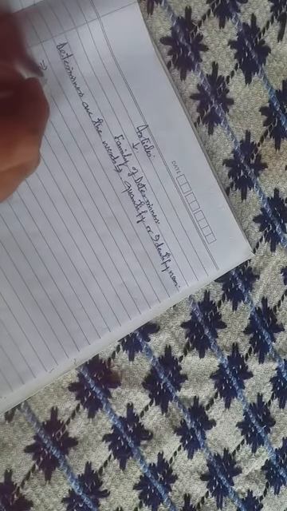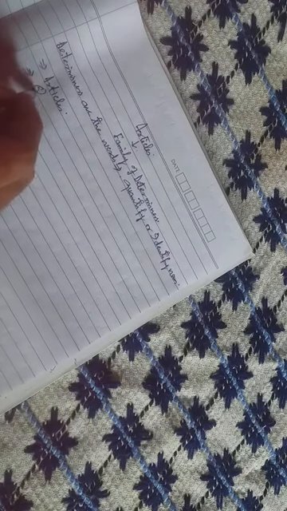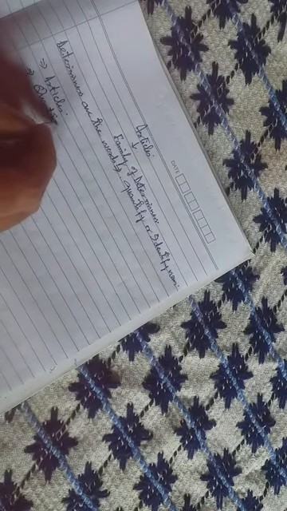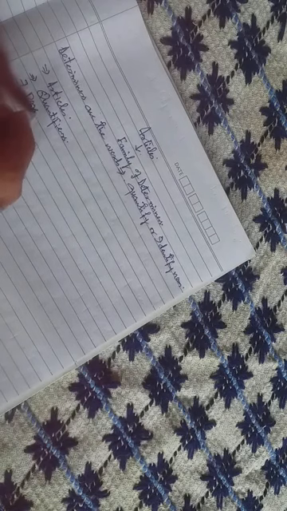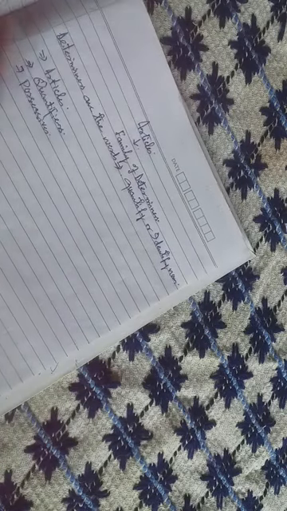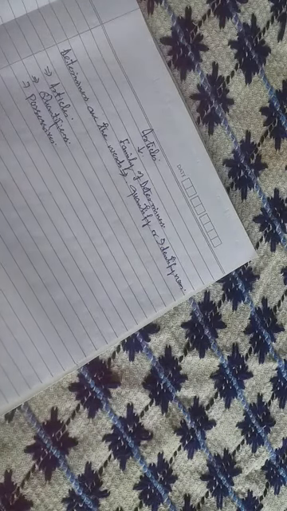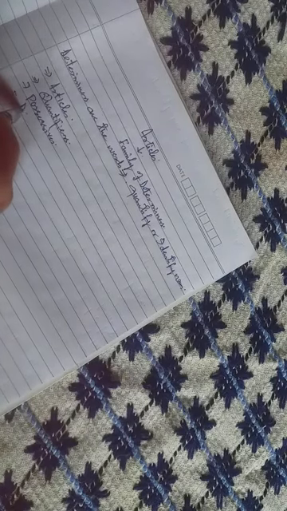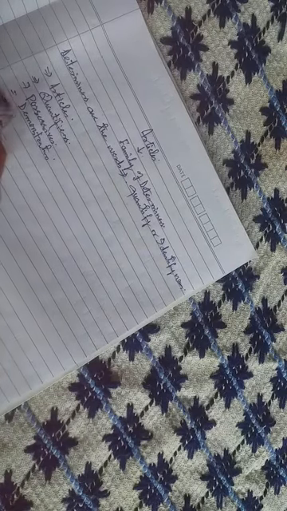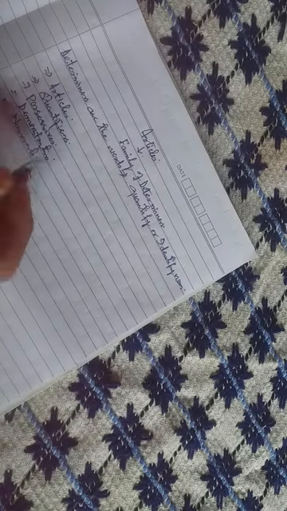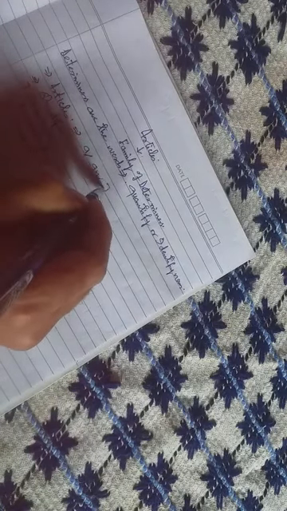In determiners, first and foremost, we have articles, then we have quantifiers, we have possessives, and we have also demonstratives and numerals. In articles, we have a, an, and the.